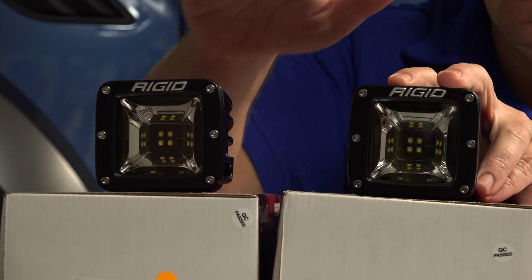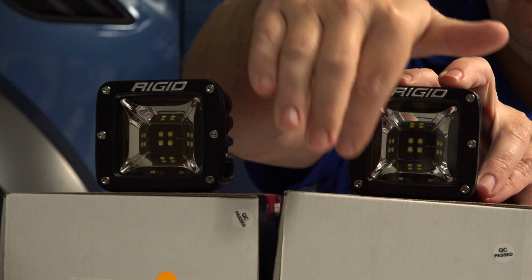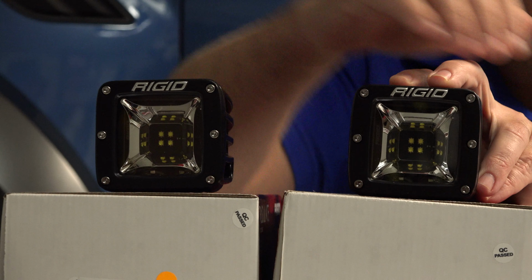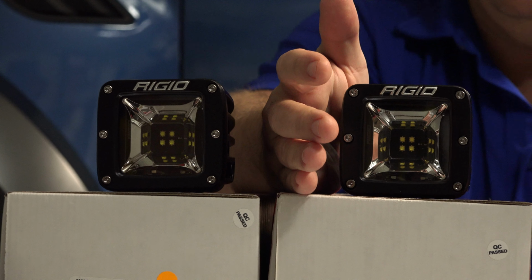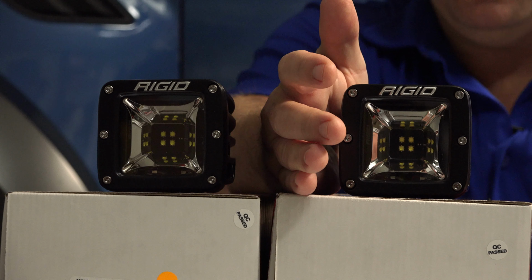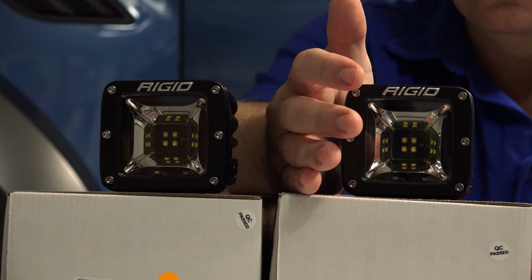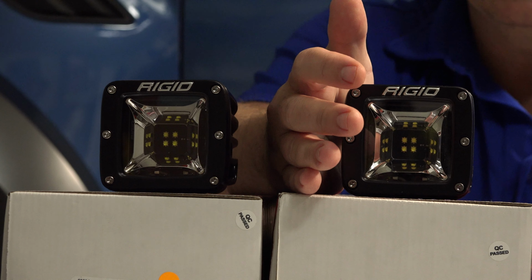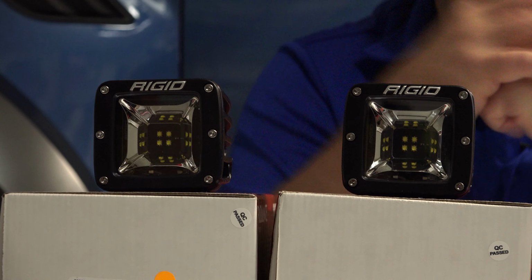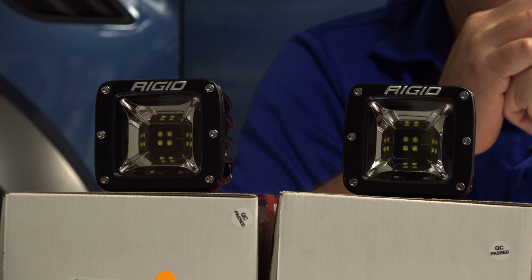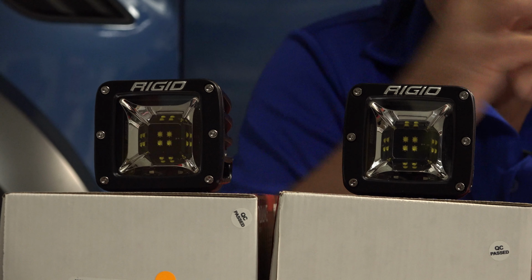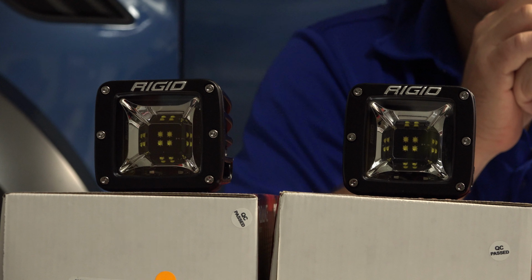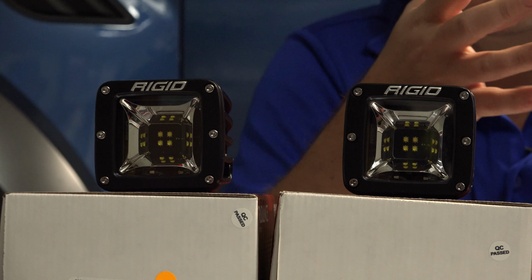So many people will get confused because they don't see red in the lens, or they don't see amber in the lens, or, for example, the picture on the box shows blue. That's just a doctored up picture for the product to illustrate that it has a background color. That's not an actual photo of the lens. So that's important to understand as well.